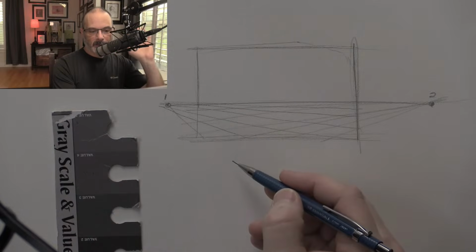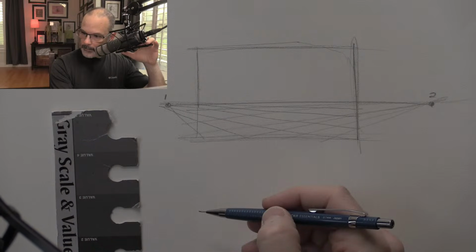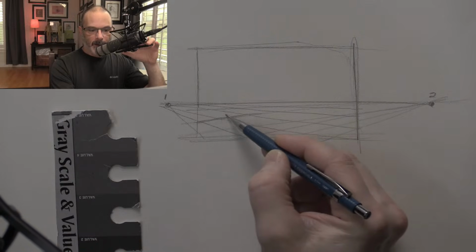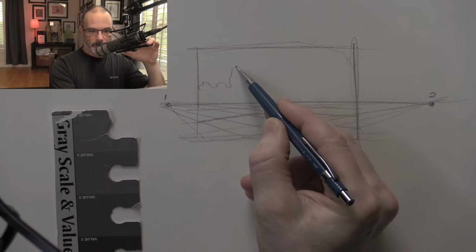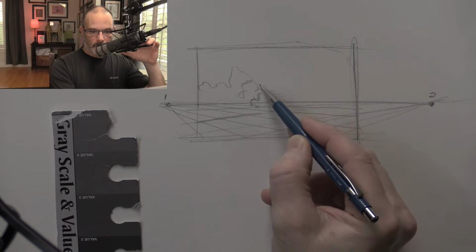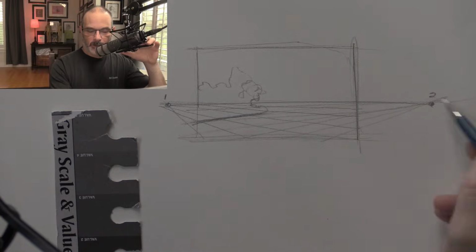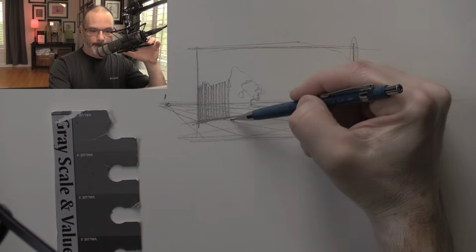So, okay, let's think differently. I'm going to say that now my tree line is going in perspective to point number two. So what I'm going to do is just block this in.